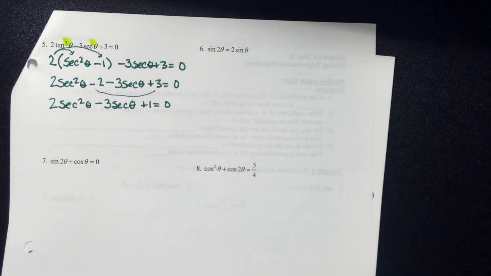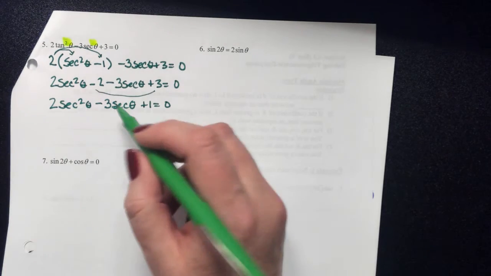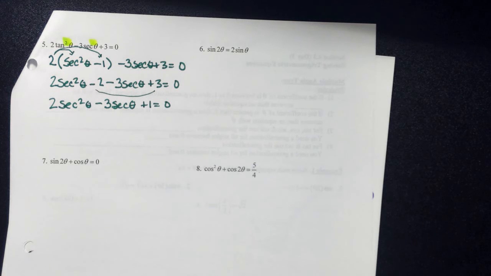Now what would you do? Try and solve it by doing what? What would you do next? Well, no, it's a quadratic. We already have all secants, so I'm good. I don't want to do any more substitution. I got all secants, but I would solve it by factoring. So see if you can factor that for me.